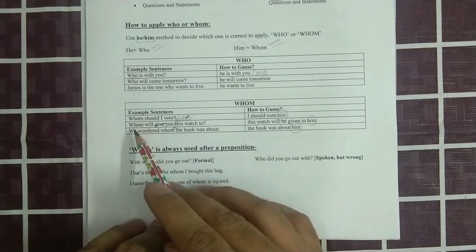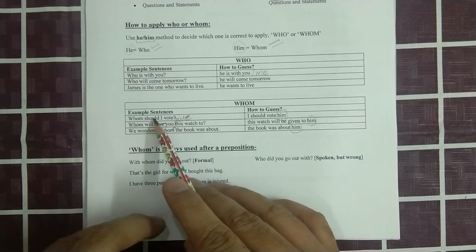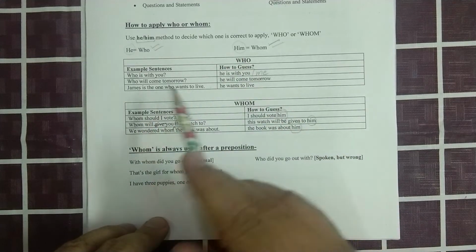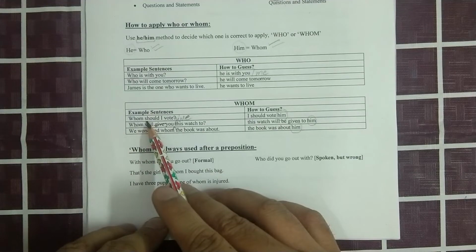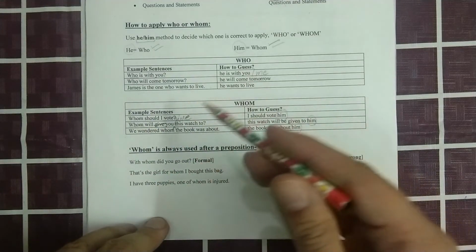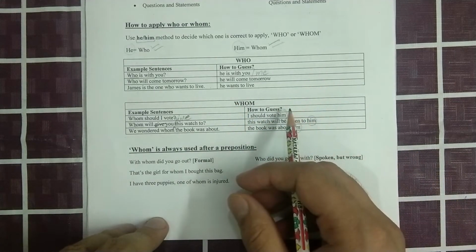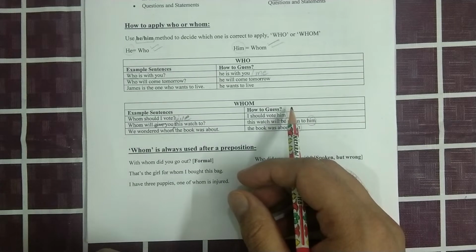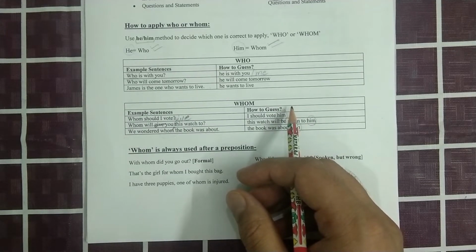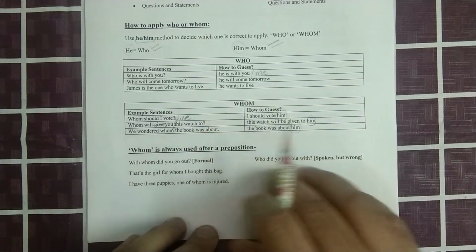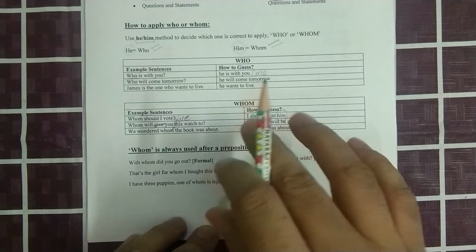I understand that sometimes you must be thinking, no, who suits here, not whom in this sentence. Maybe who should I vote, because you usually say that, or you must have heard others saying who should I vote. To remember, that has been accepted in spoken English, but that is not correct. That is totally incorrect. We have to speak correctly. So this is the way which is right.